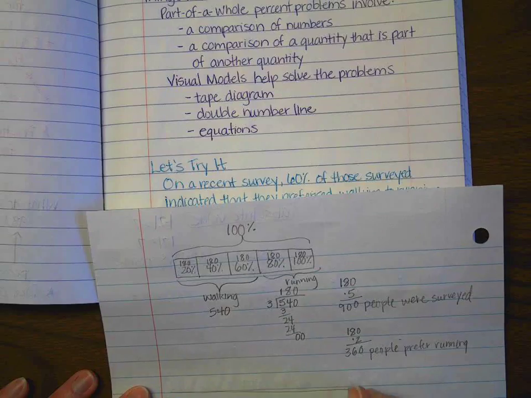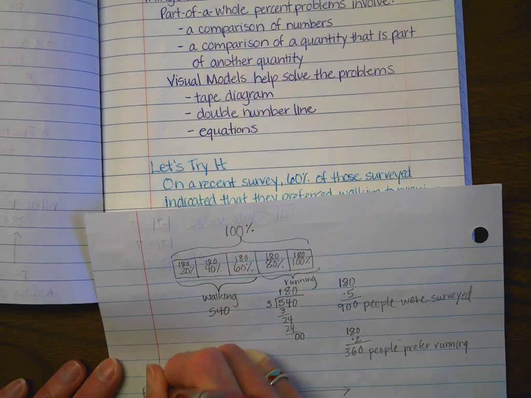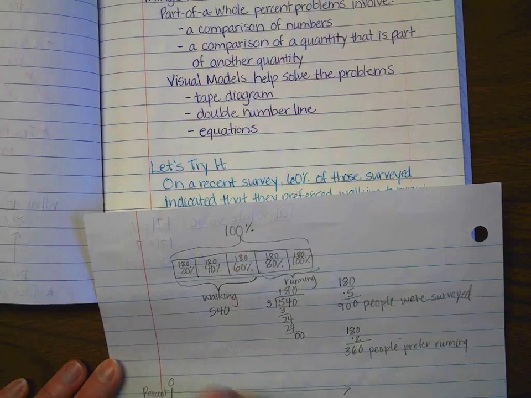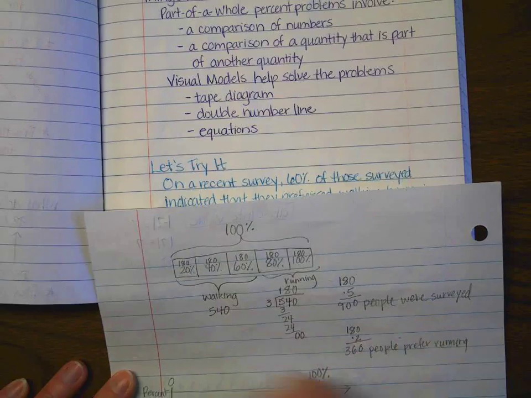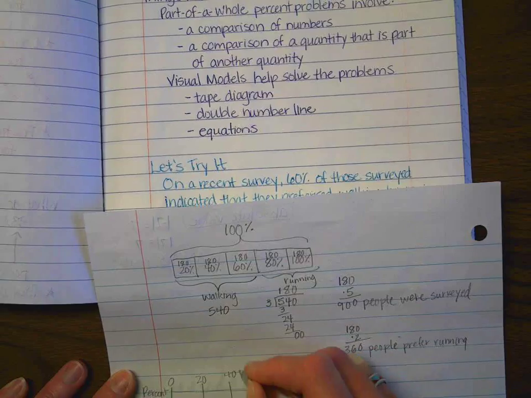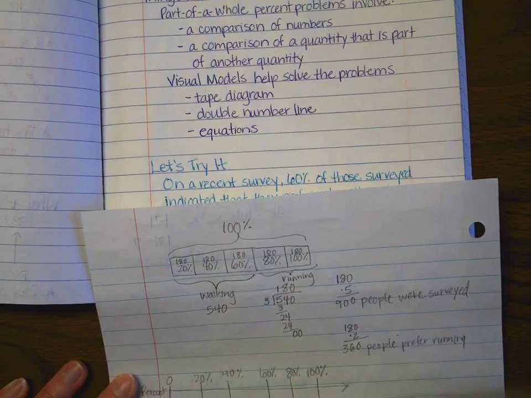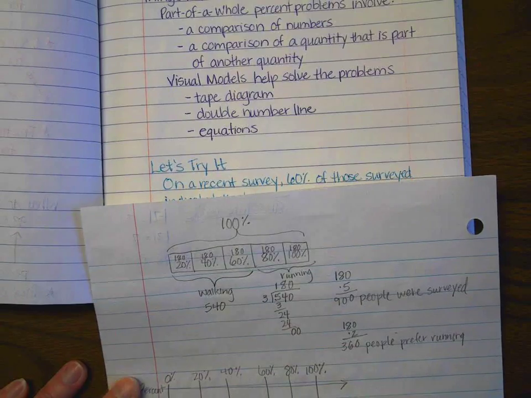The other way that we could do this on the double number line, just to do a quick review of the double number line, is you always have 0 and 0. This would be percent because I like the percents on the top. This down here would be surveyed because that's what the question is asking. We know 100% is here. We know that this would be 20, 40, 60, 80, and those are all percents, right? Okay, it's very similar to the tape. And then we know 60 is 540.